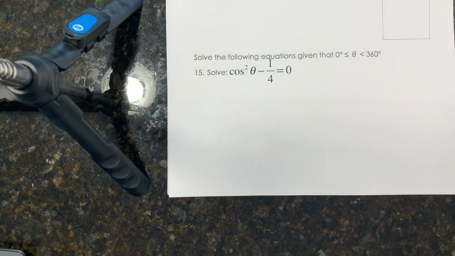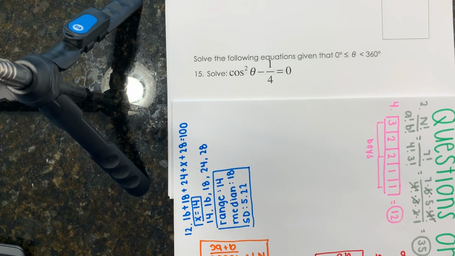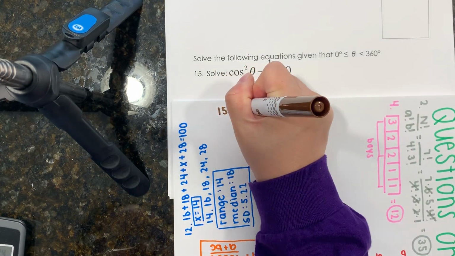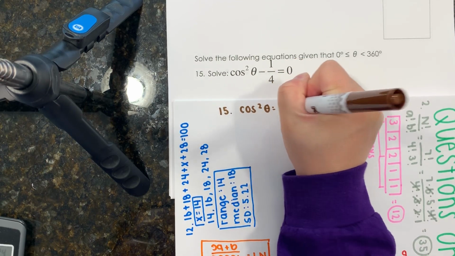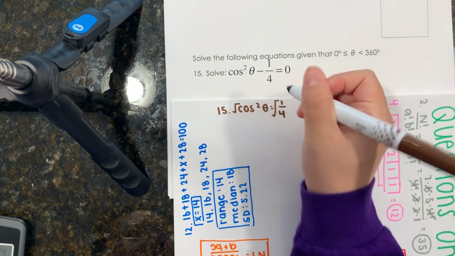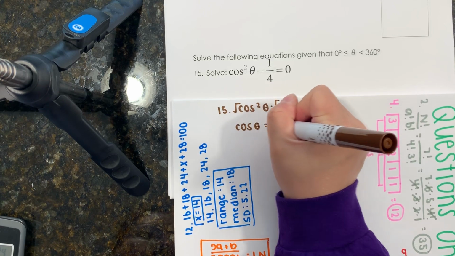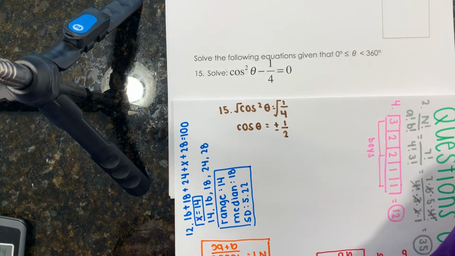Now moving on, we're going to look at number 15. So the first thing that I'm going to do for number 15 is I'm going to move the 1/4 to the other side. So I have 1 cosine squared theta equals 1/4. To get rid of the squared, I'm going to square root both sides. Don't forget that when you take the square root, you get plus or minus that value. The square root of 1 is 1, square root of 4 is 2.